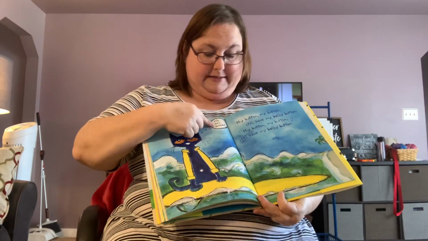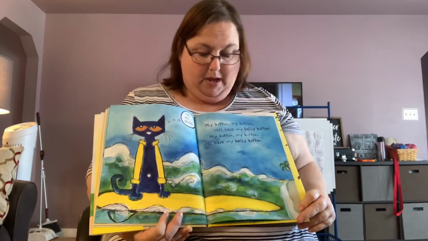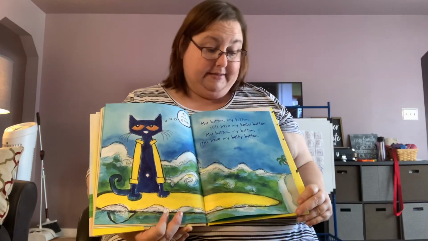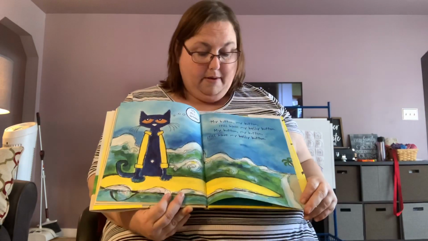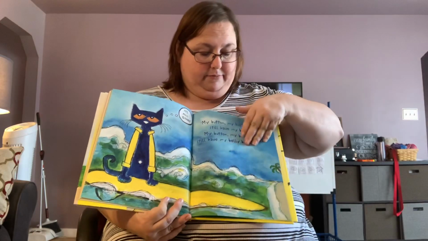And he's thinking it's all good. He's not worried about just having a belly button. My button, still have my belly button. My button, still have my belly button.